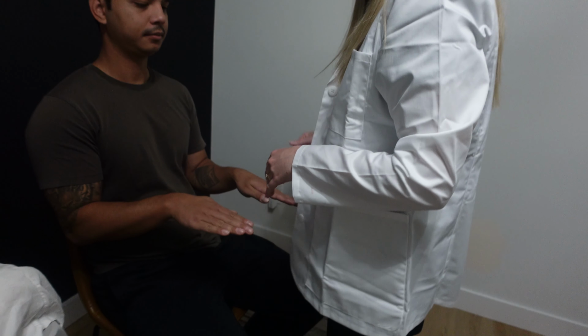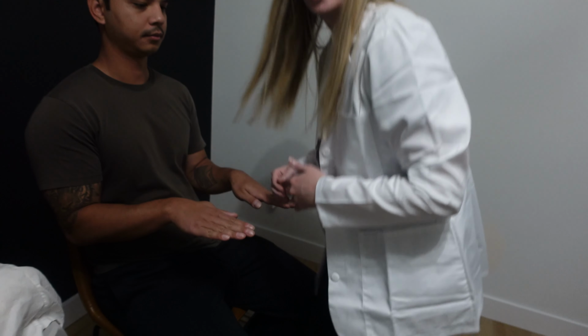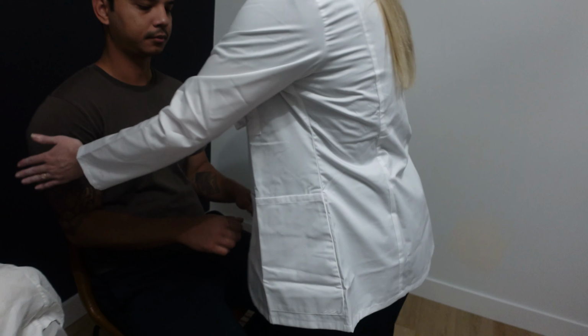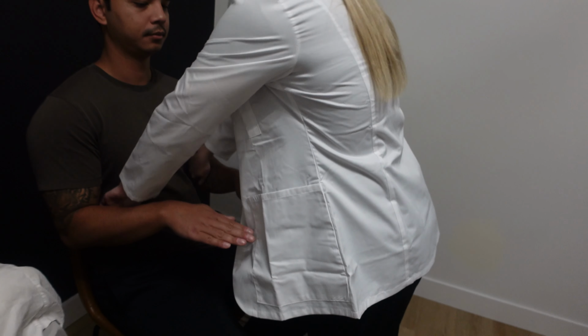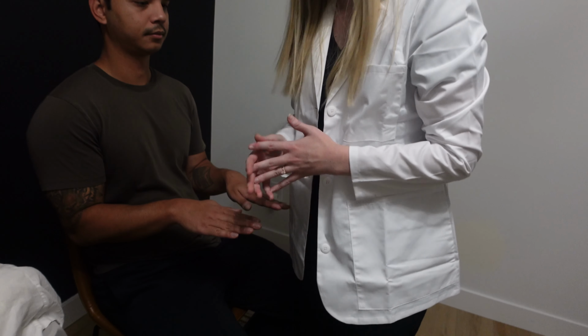Okay, and then I'm going to test the adduction and abduction in his arms. So with your hands like this, I'm going to squeeze and then push your elbows out. Okay, and then the opposite, pull them in against me. And again, you should just be feeling some resistance with that.